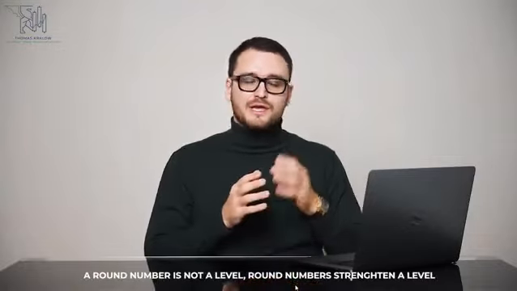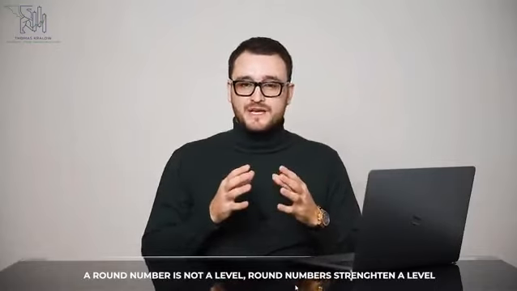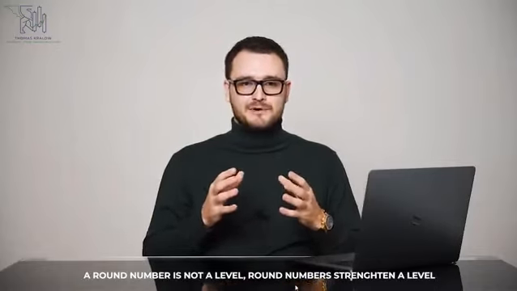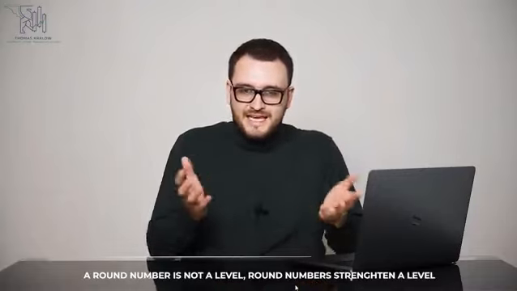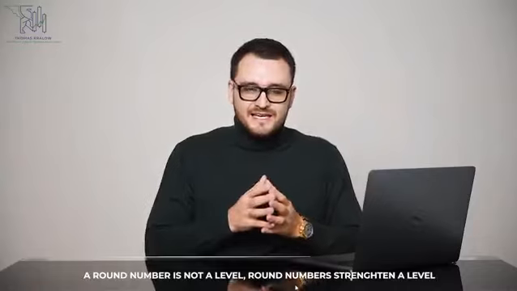Now, make sure that you understand that the round number itself is not a level. A lot of traders actually confuse the pure and naked round numbers with being levels, but that's not the case.